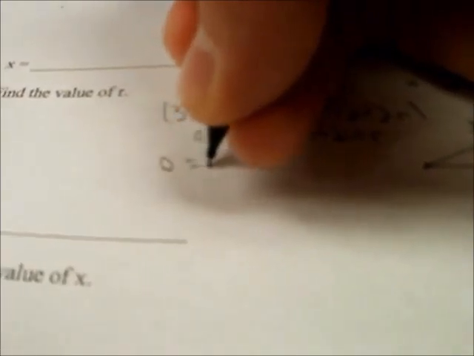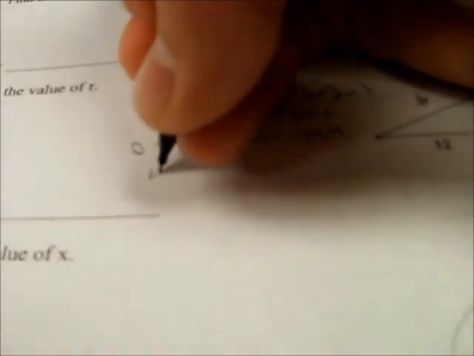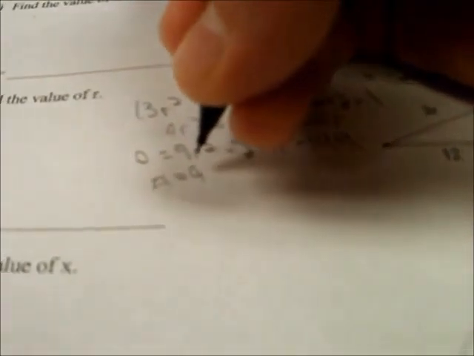Next step is you'll get 9r squared on the other side. So you subtract 9r squared from each side. So you get 0 equals 9r squared minus 24r minus 144. Next thing you want to do is figure out which a, b, and c equal. So a equals 9, b is 24, and c is 144.